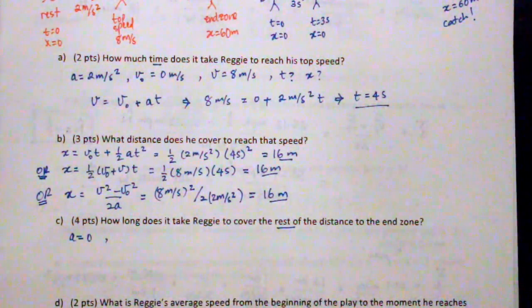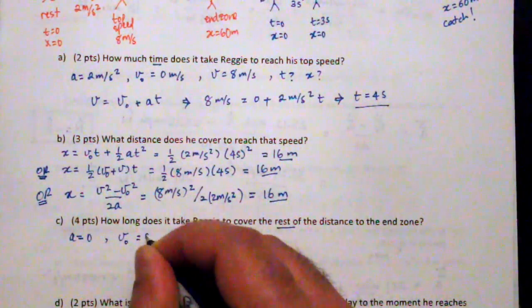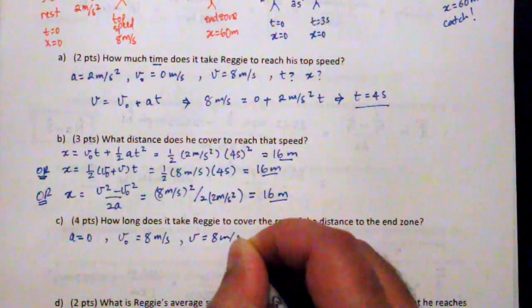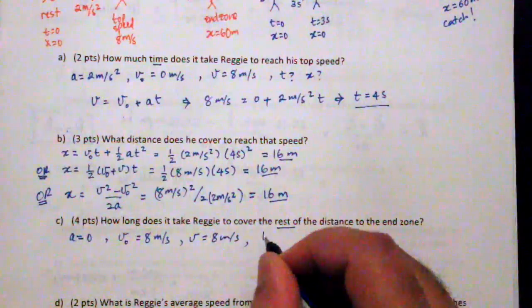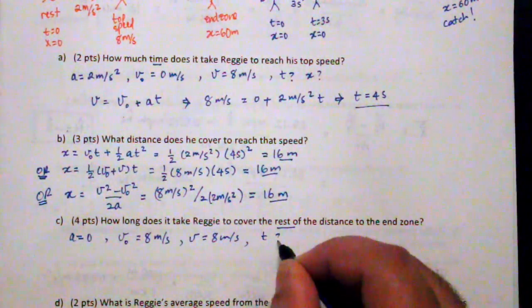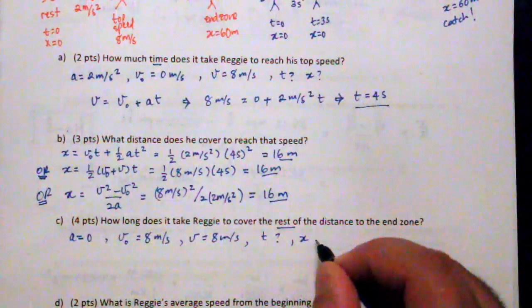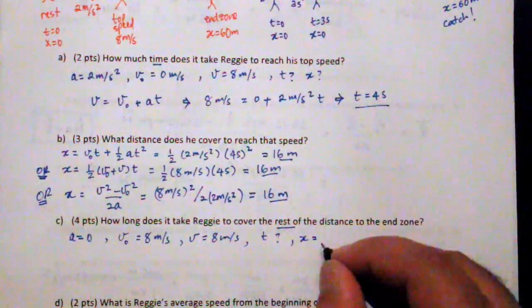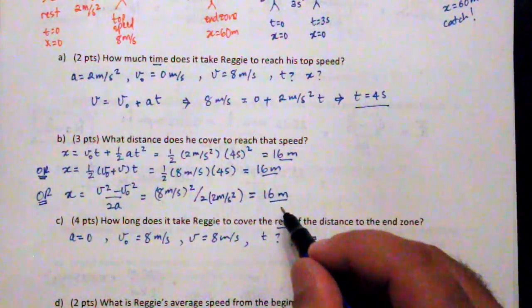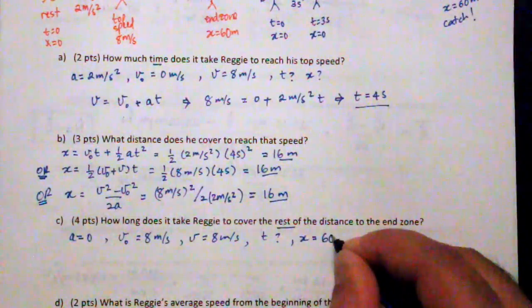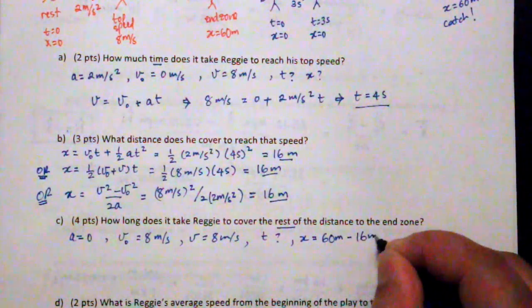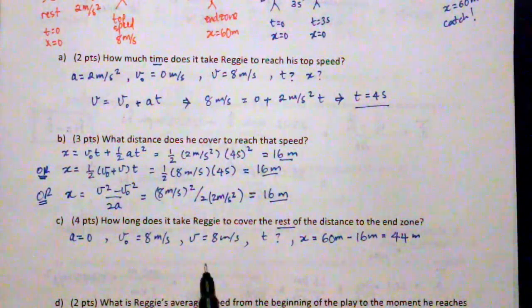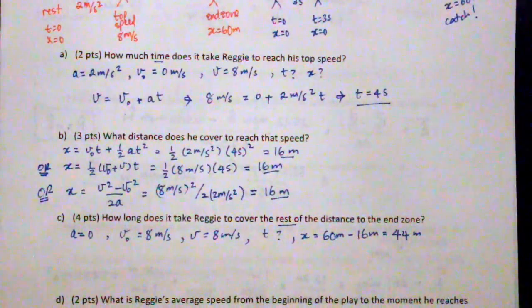And he starts out at 8 meters per second. He stays at 8 meters per second the whole time. And the time is what we don't know. And the rest of the distance is, well, we don't know it, but we can find out what it is. He travels 16 meters, and then the rest of the distance would be 60 minus 16, so that's 44 meters. So really, I know everything except time, so I can figure that out.